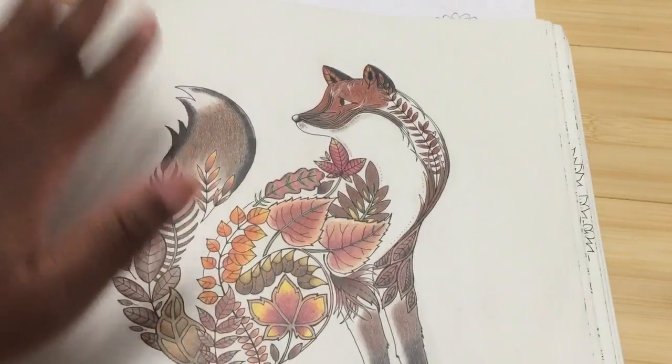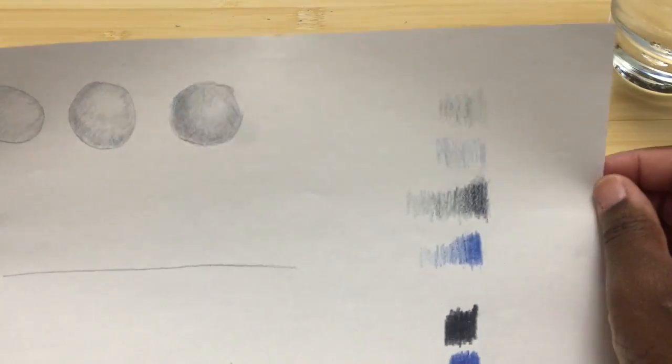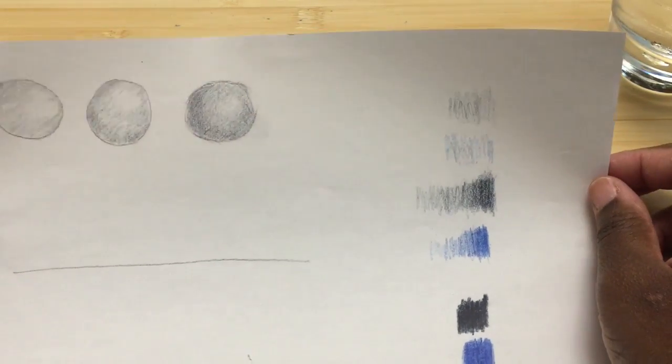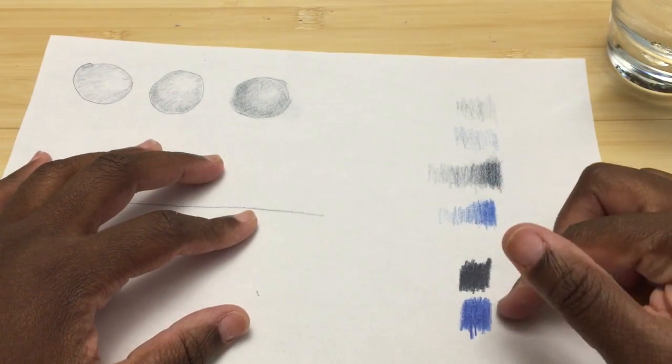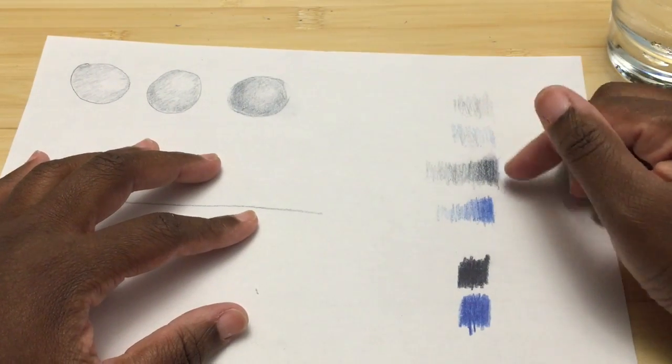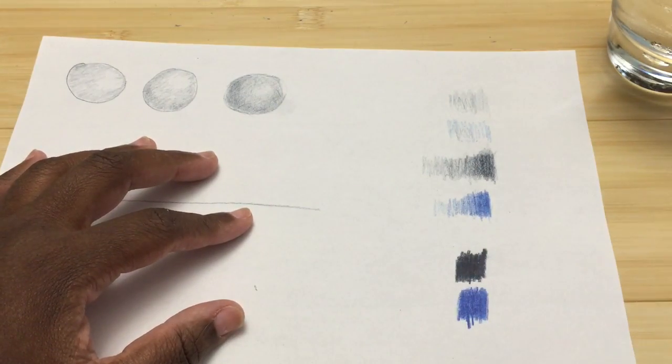So let's move on to the next question. I'm going to talk to you really briefly about one of the other benefits of shading that I absolutely love, and also about using this light hand and going over it repeatedly to create these darker tones, as opposed to starting with the darkest tones.